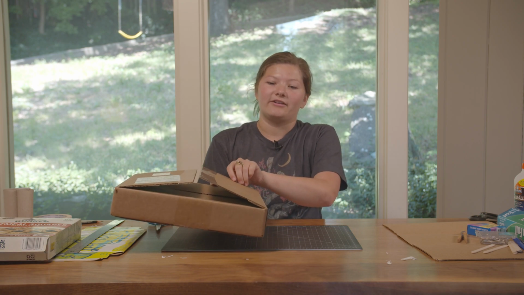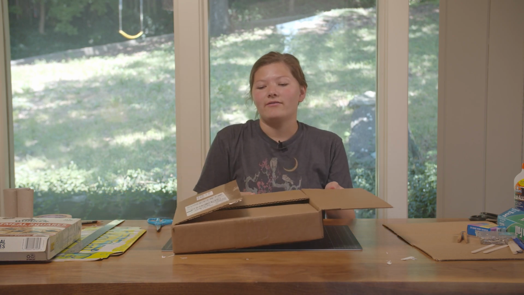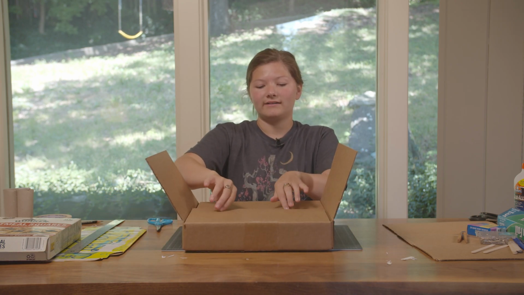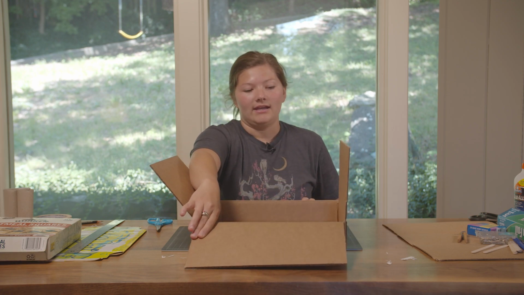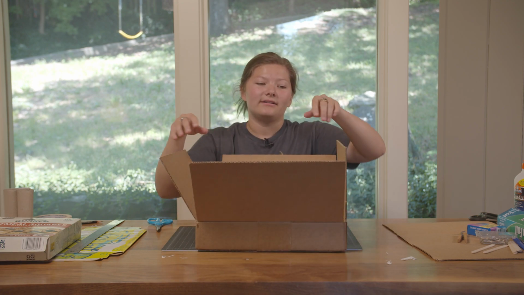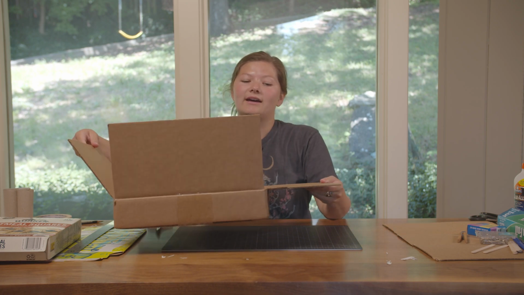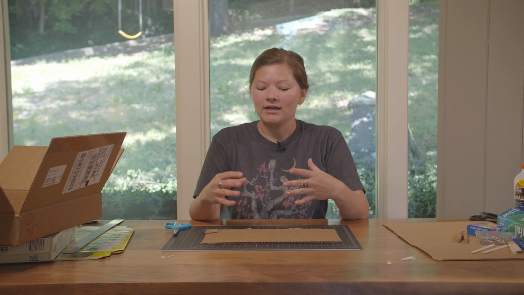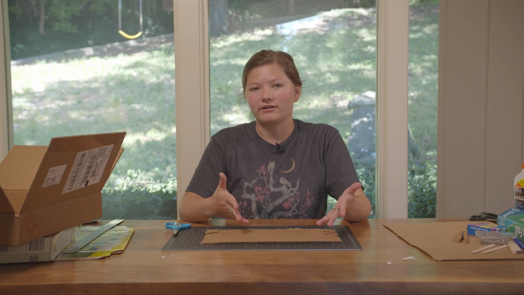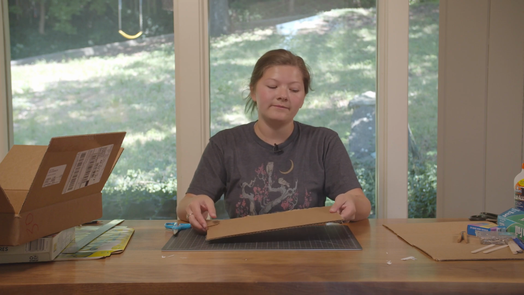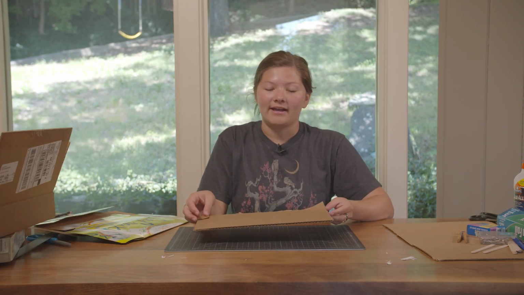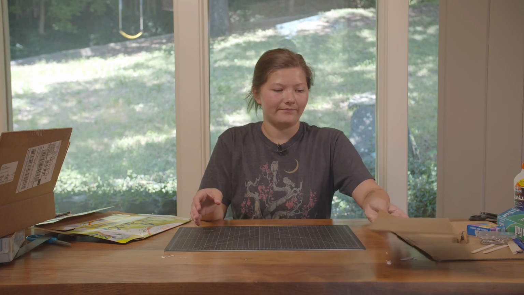Now we're going to start by actually making our model. Here I have just a regular cardboard box, and I'm going to start out by taking one of the flaps on the side and just cutting it off. From here you can take this piece, you can make a base out of it, you can also use it to construct your walls. It's just whatever you want to do. We're going to set this aside for right now and start making our actual room.